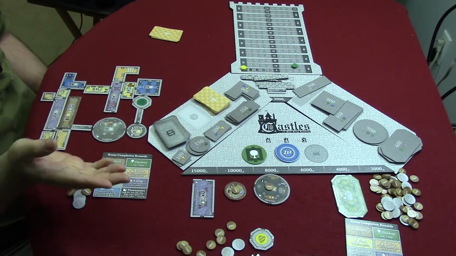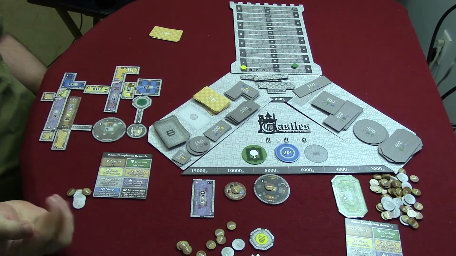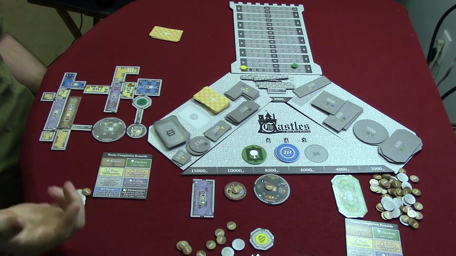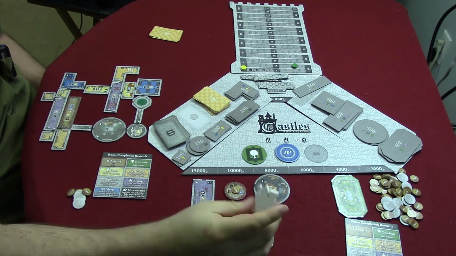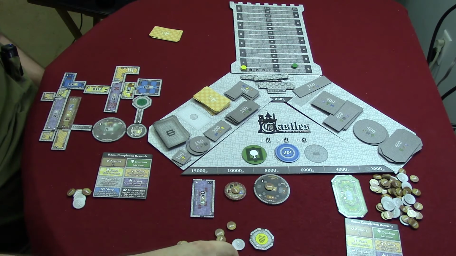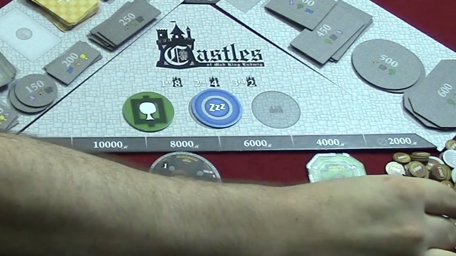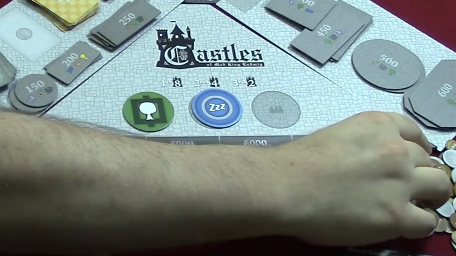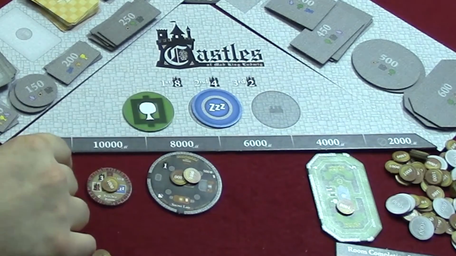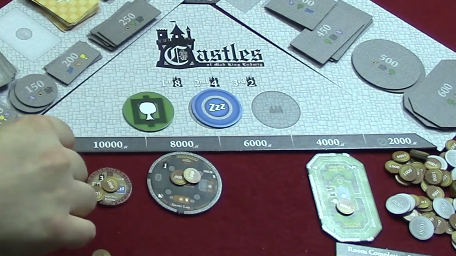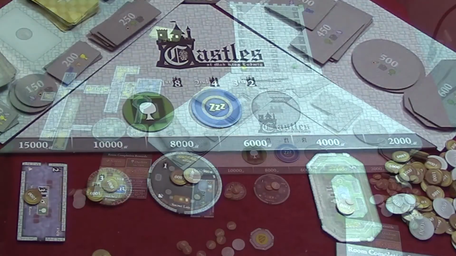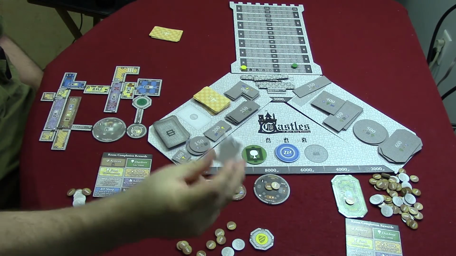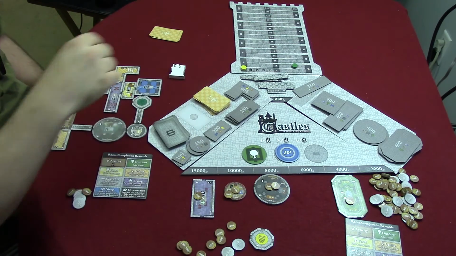Then play would pass to the player to the left, and this will continue until everybody has taken their turn. At which point, the master player here would place 1 coin on any unpurchased room under the contract board there, and he would pass the master builder marker to the player on his left.